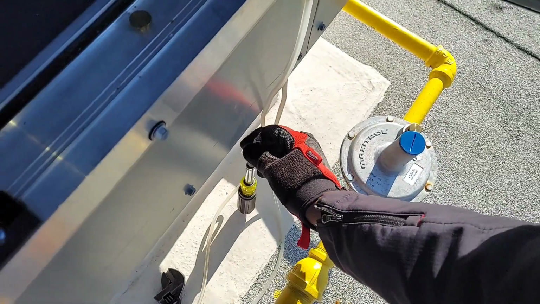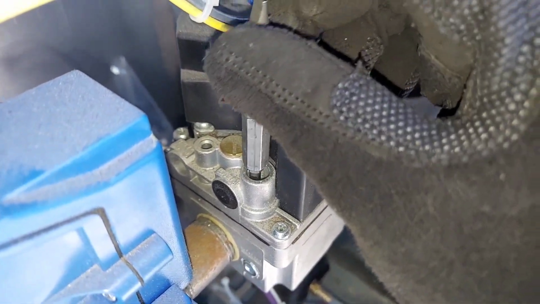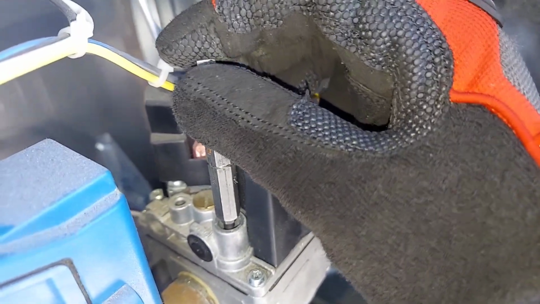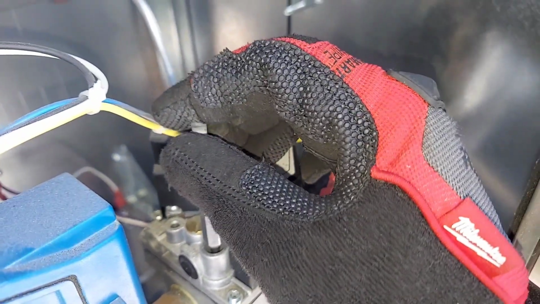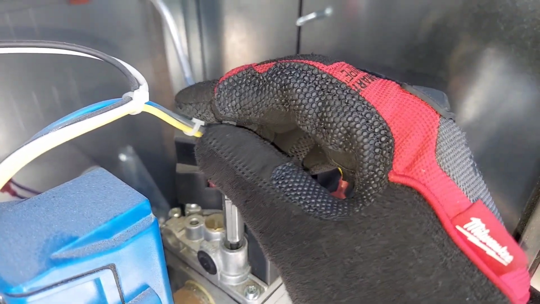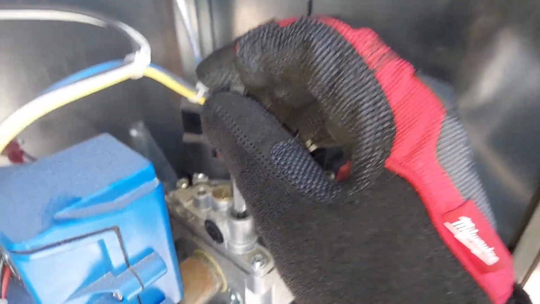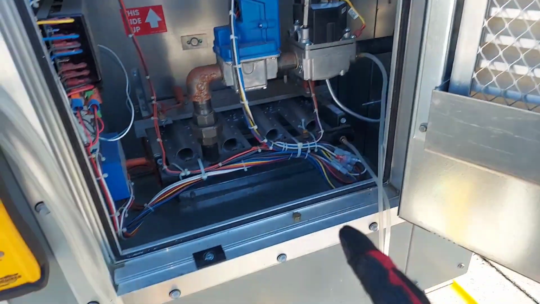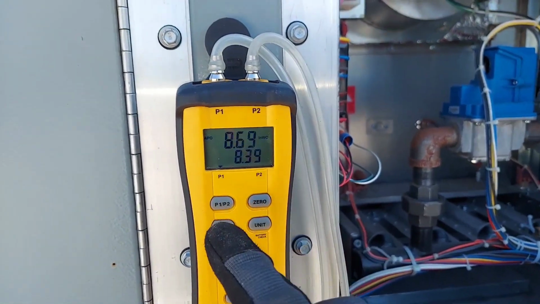It's a tight space. So I could just stick that down in there, and it does fit. It gets a bite. I could turn it. And the same thing, you turn it in, that's going to increase your pressure, and turn it out to decrease. Let's get this thing fired up.